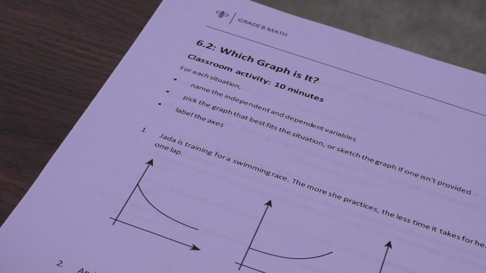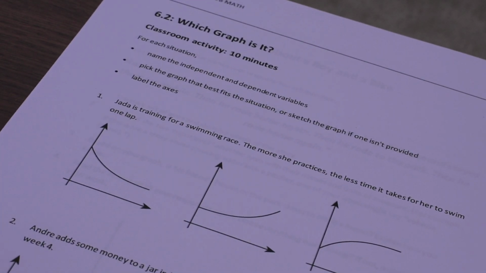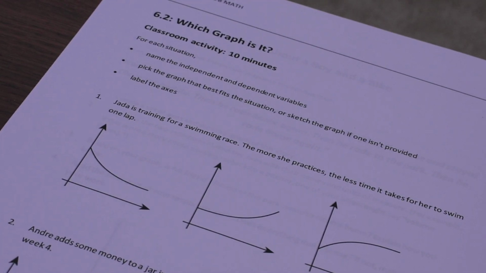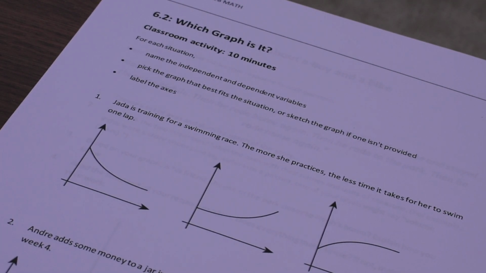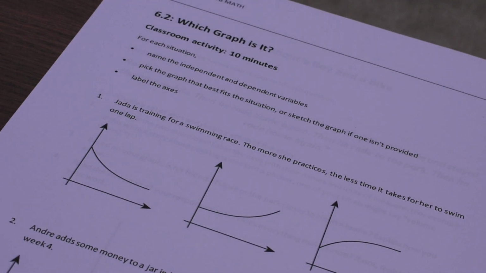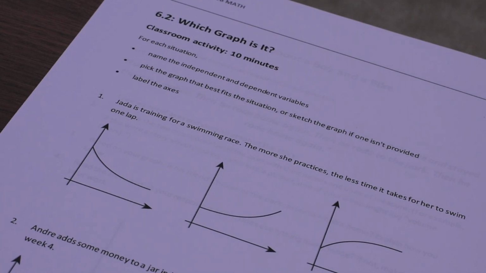So let's look at this next activity. It says, for each situation, name the independent and dependent variables. Pick the graph that best fits the situation or sketch the graph if one isn't provided. Label the axes. So Jada is training for a swimming race. The more she practices, the less time it takes for her to swim 1 lap.